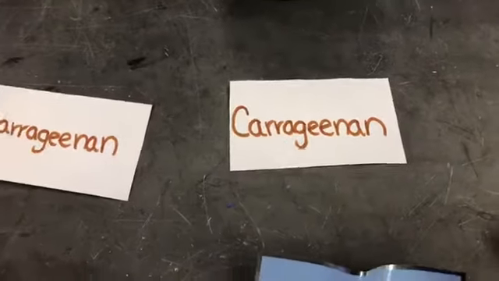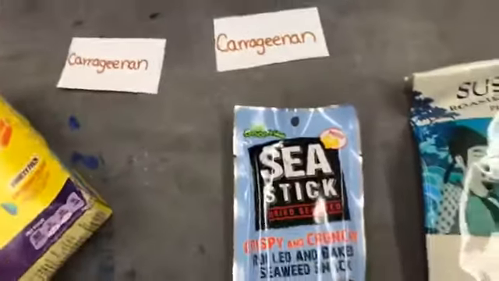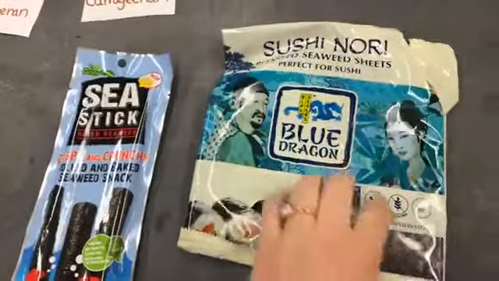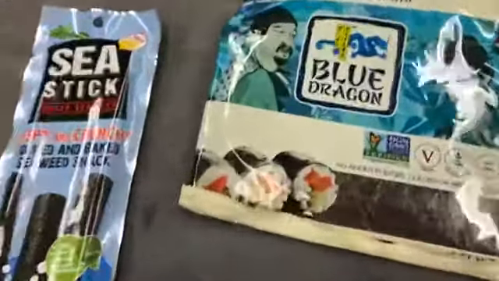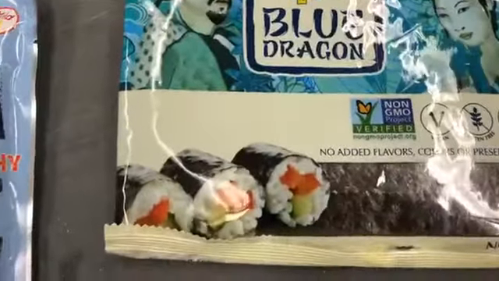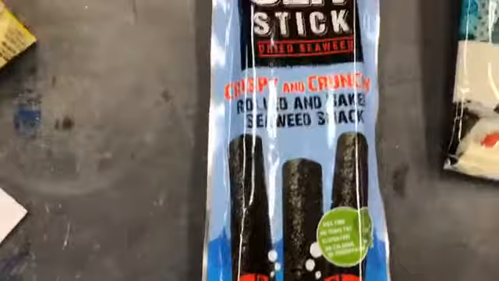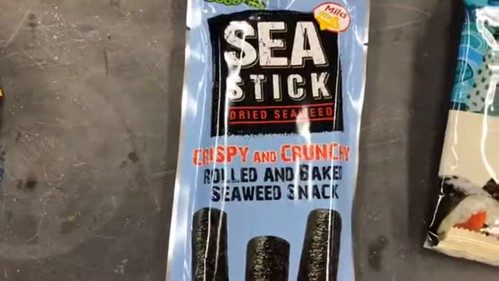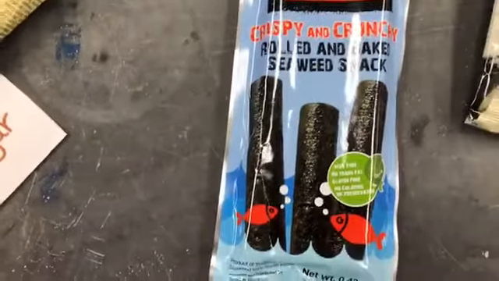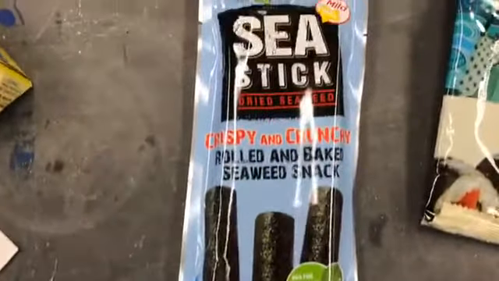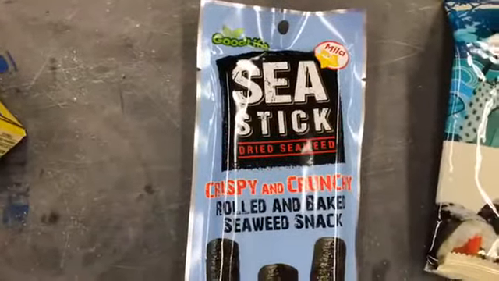And then we also have some uses that are in their more natural form. If you like sushi, there's a type of red algae called nori. It's just very thin. You can kind of see it on top there. Or if you're super hungry at the store, you can look for these sea sticks and you can actually eat them. They're kind of crunchy and a little salty, but overall, they make a pretty good healthy snack.